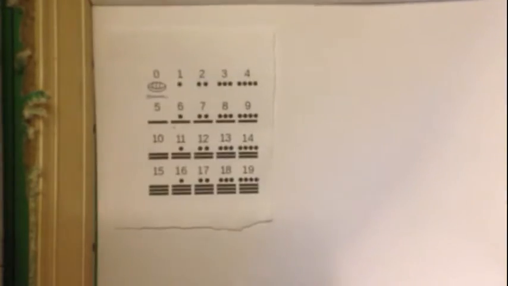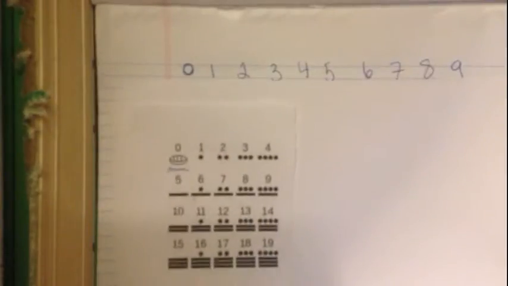But to really understand their system, you kind of have to understand our system first. So the numbers that we use today are called the Hindu Arabic numerals. They originated in India, but it wasn't until they made it to the Arab people in North Africa that they were really transformed into the symbols that we use today.